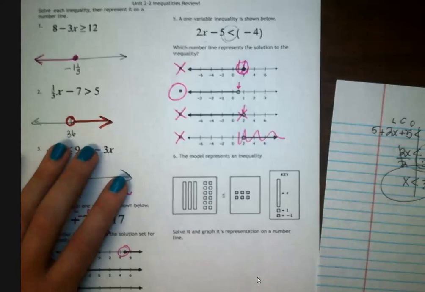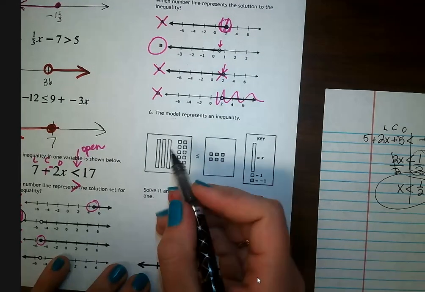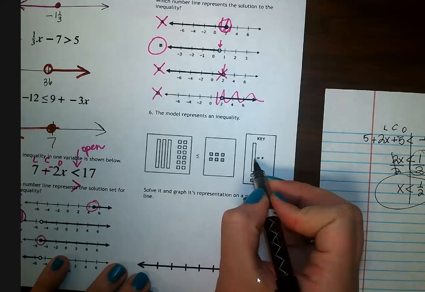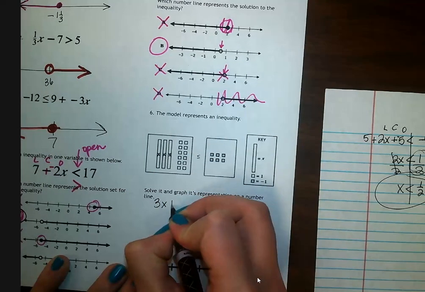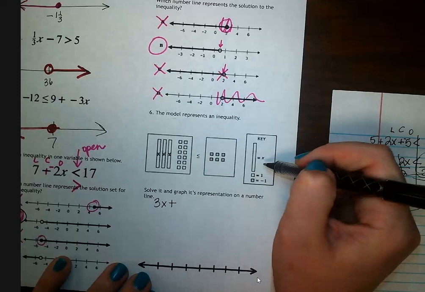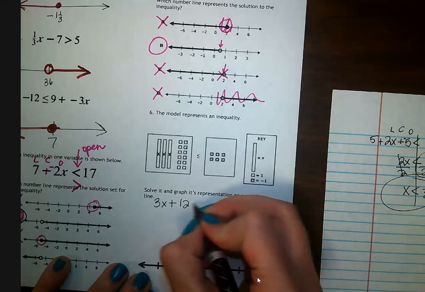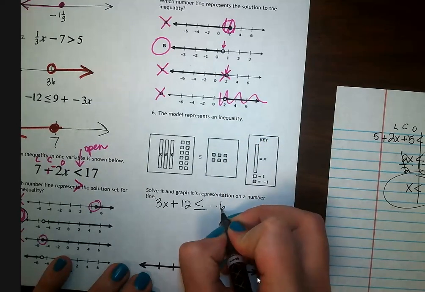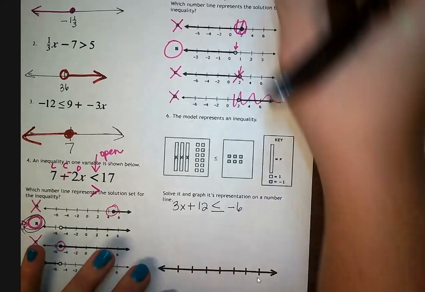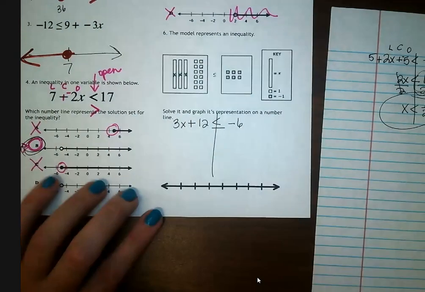All right. Number 6, it says the model represents an inequality. So here we have each one of these are x's. So we've got 3x plus, and these are all positive ones. So we got 2, 4, 6, 8, 10, 12. And that's less than or equal to 2, 4, 6, and those are shaded. So that's a negative 6. So 3x plus 12 is less than or equal to negative 6.